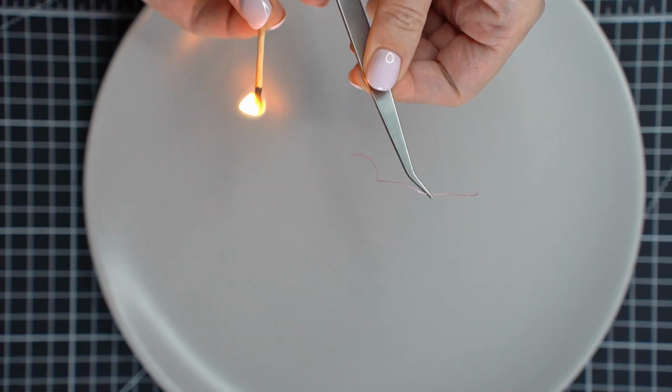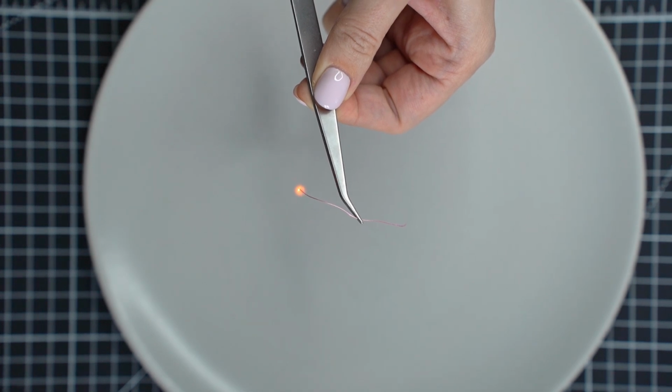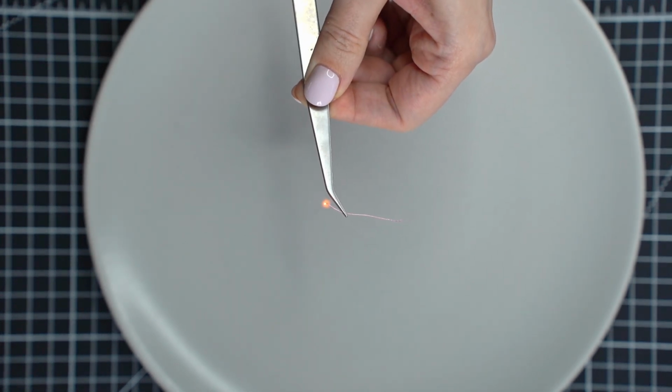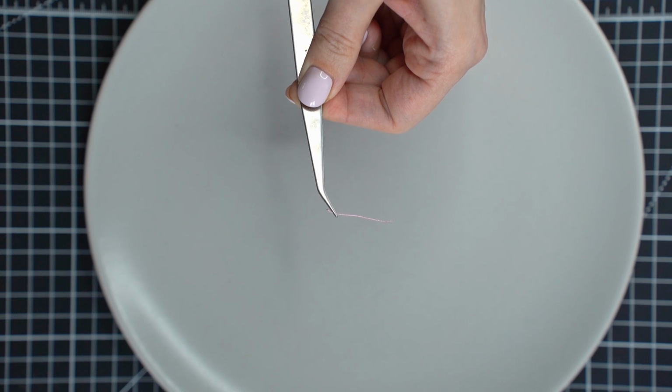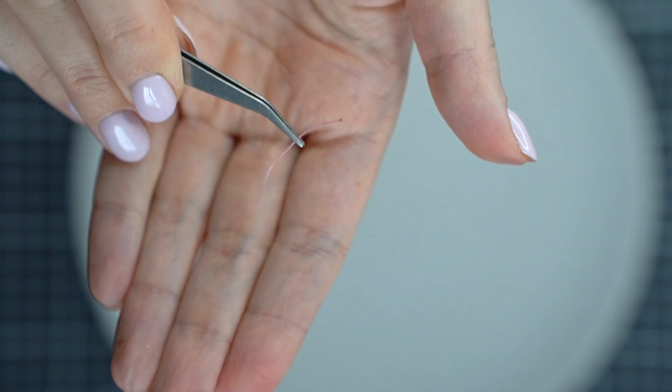Now let's do the same experiment with a different thread. If it burns quickly, creating a very quiet flame and white or no smoke, most likely you have a cotton thread, and it will create a smell of paper, leaving white or gray ashes. So this is a very quick test to determine which type of thread you have in your stash. However, again a reminder, be very careful when performing this test at home.